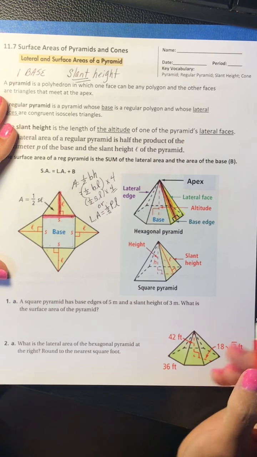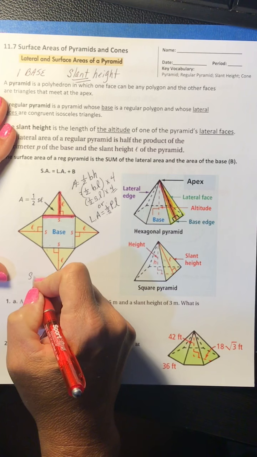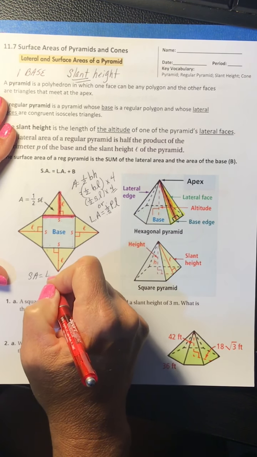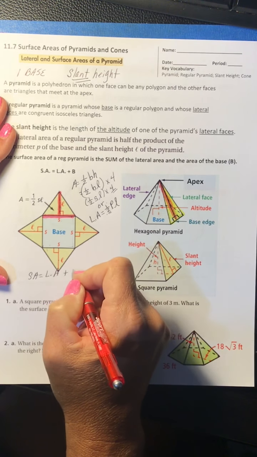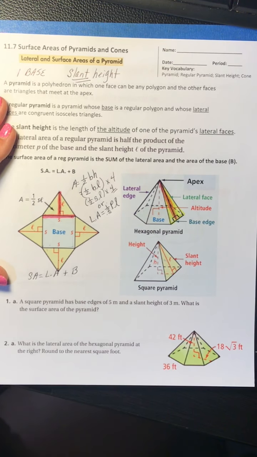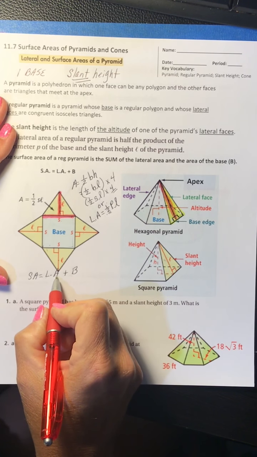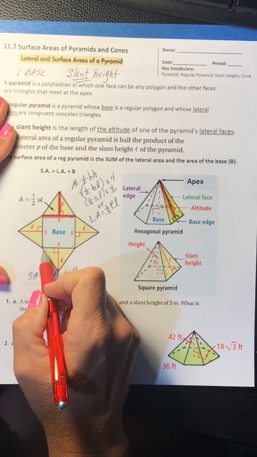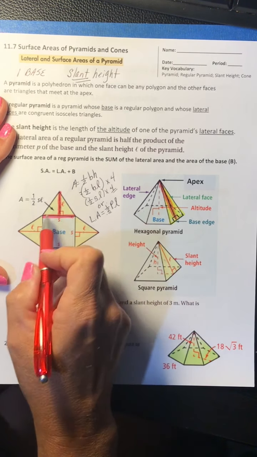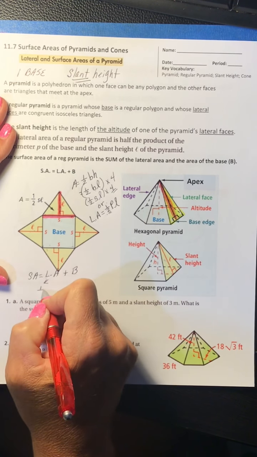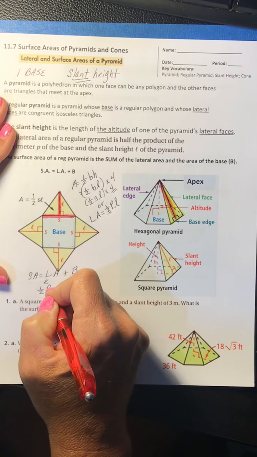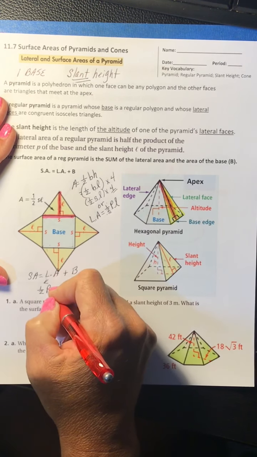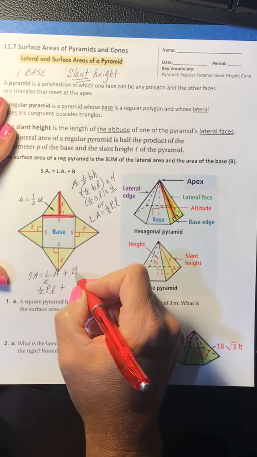So putting it all together, we have surface area generically is lateral area, the sides, plus only one base. And then we could break the lateral area down to say it's got to be specific for a triangle. And because there's 4 triangles, we now say it's 1/2 the perimeter, 4, times this height, which is our slant height, plus one base.